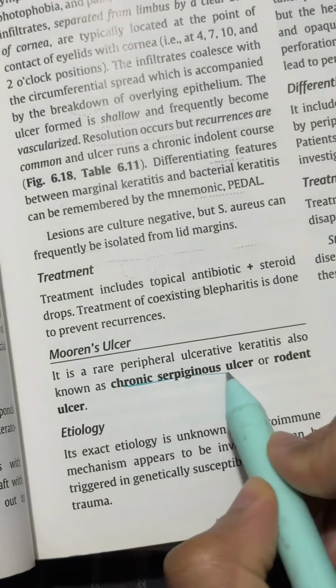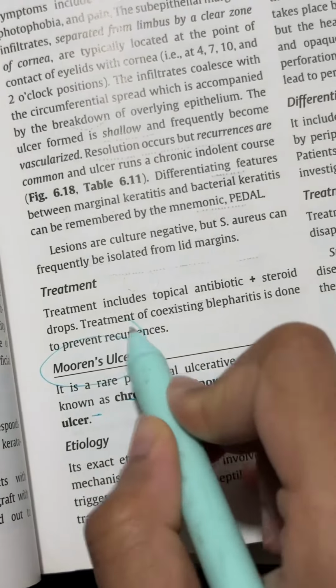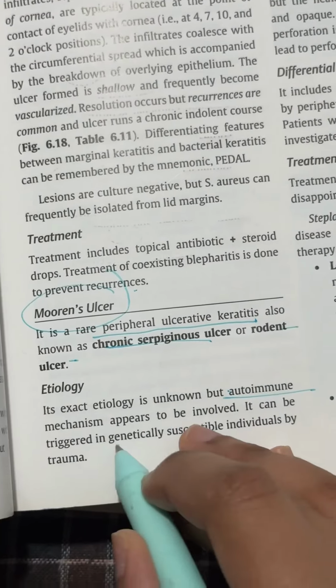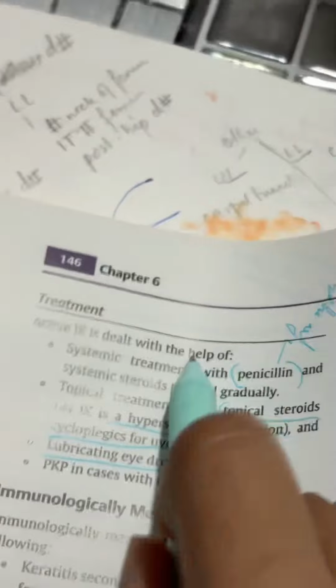We also have chronic serpiginous ulcer or rodent ulcer called Mooren's ulcer. It is a rare peripheral ulcerative keratitis. It may be possible in an autoimmune response in a genetically susceptible individual. Treat with topical steroids or conjunctival resection because it decreases the inflammatory mediators.